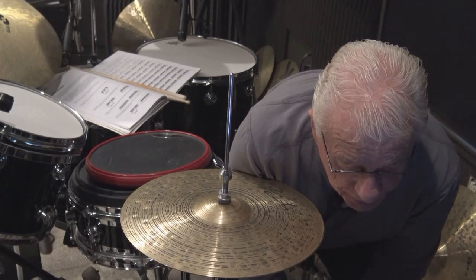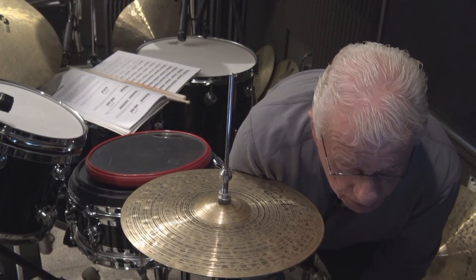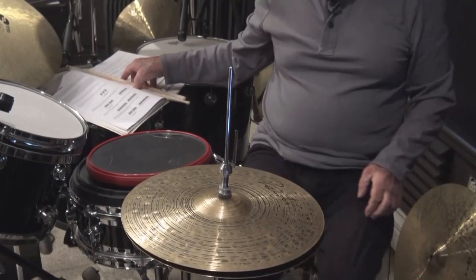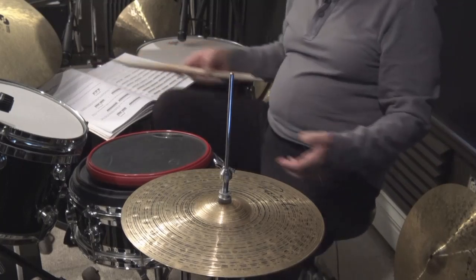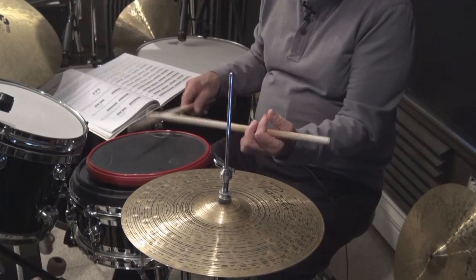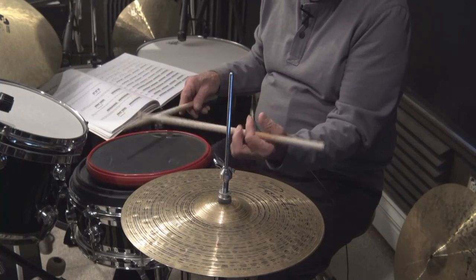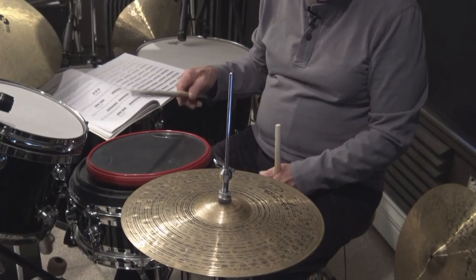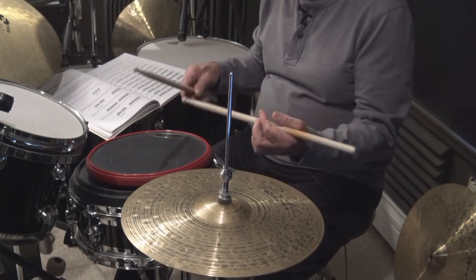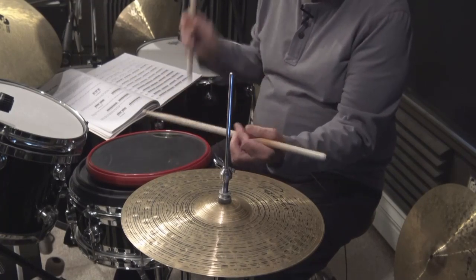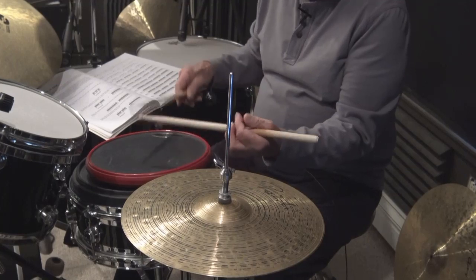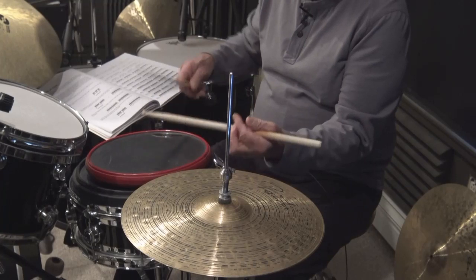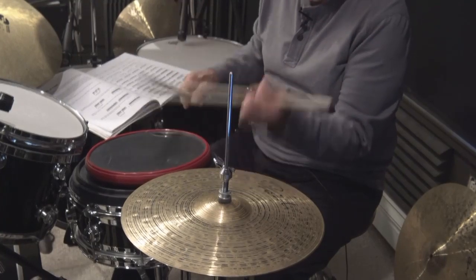Okay, that takes care of the 8s and the 9s. Let's talk about the 10s. 10s, just double the 5s. If I was doing 5, 1, 2, 3, 4, 5, 1, 2, 3, 4, 5, and I did 5 with my right hand, 1, 2, 3, 4, 5, 1. Now I'm going to go like this. 1 and 2 and 3 and 4 and 5. 1 and 2 and 3 and 4 and 5. And 1 and 2 and 3. 1, 2, 3, 4, 5. Stop.